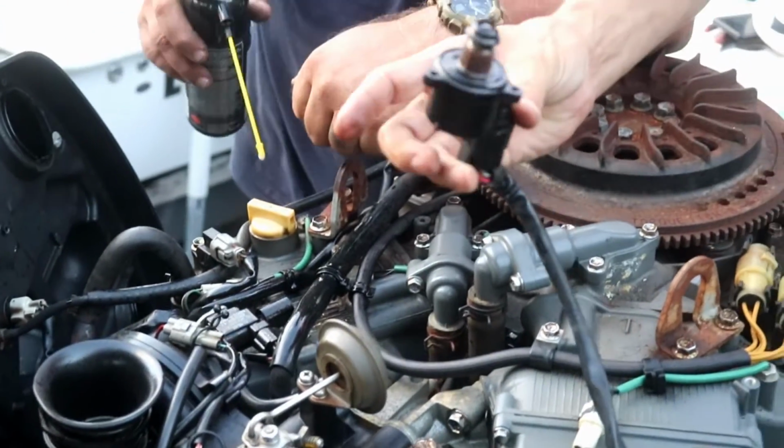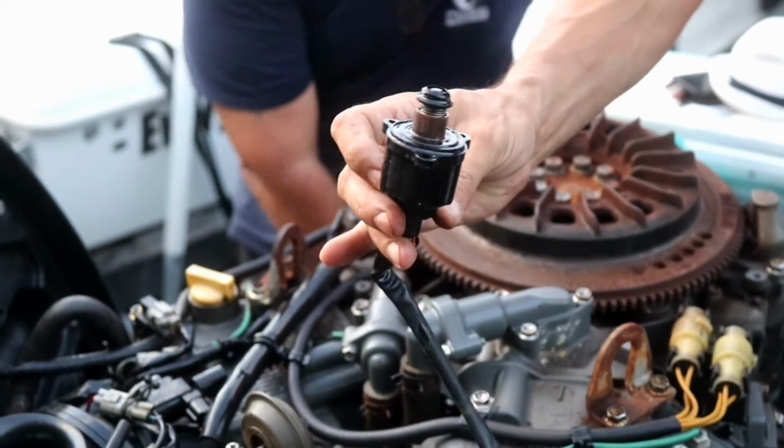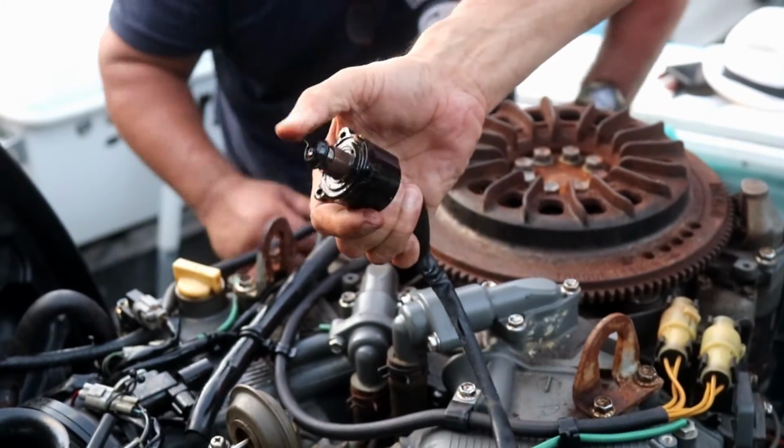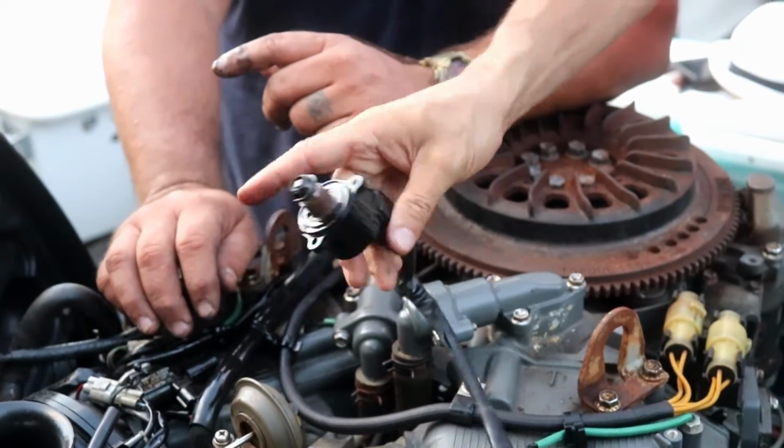Look at the condition, the new condition. It's better. And probably right now, it's moving free.